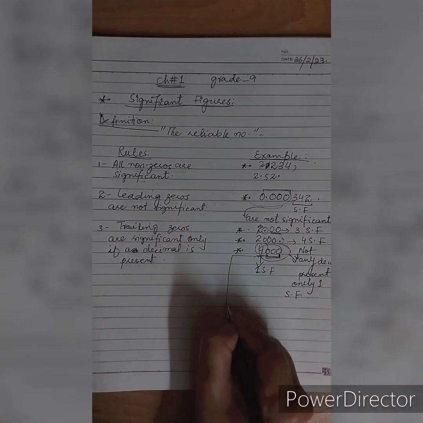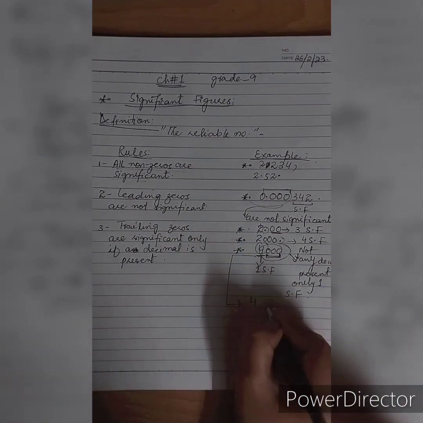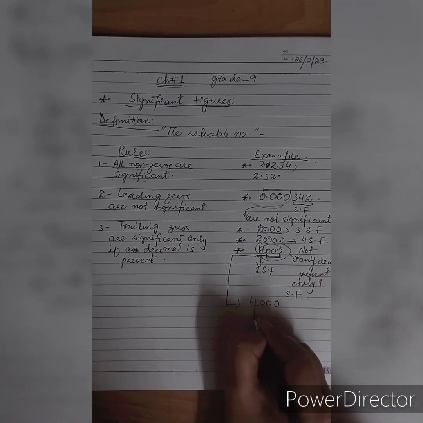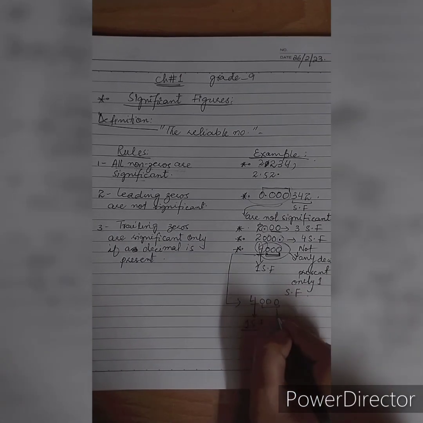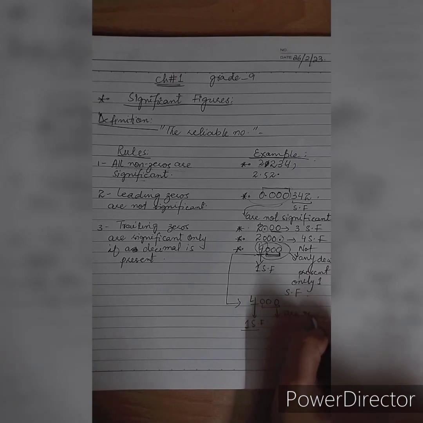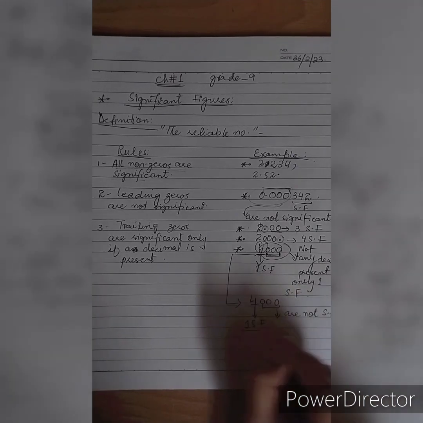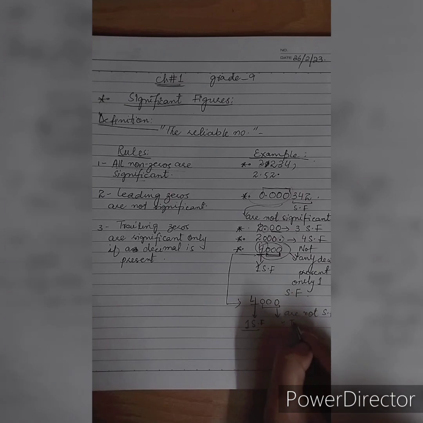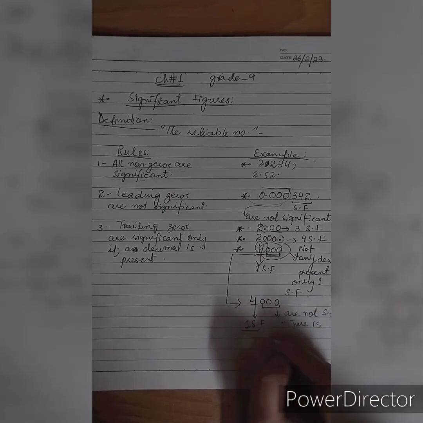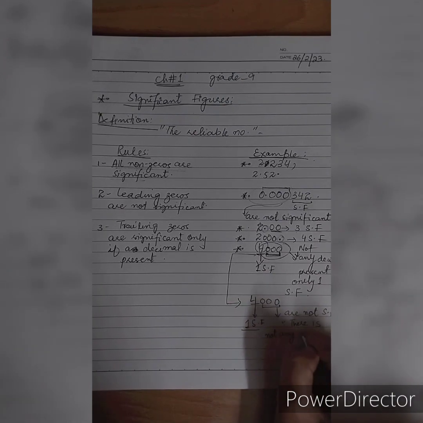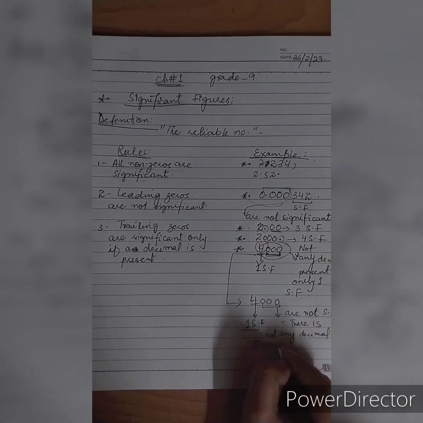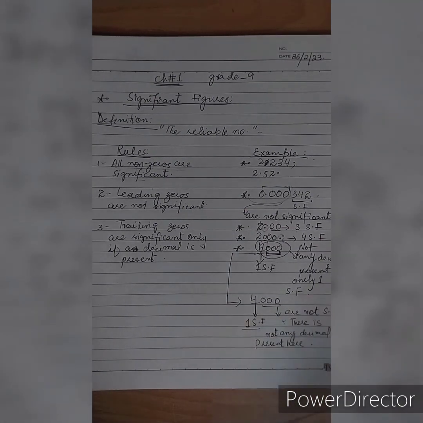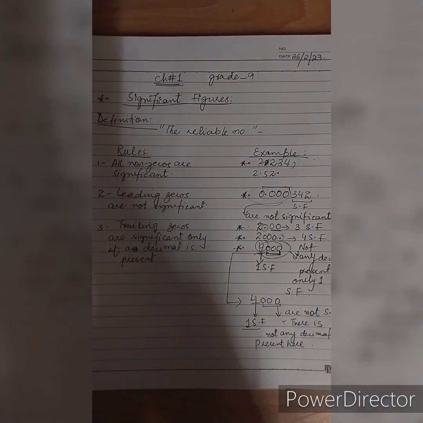Let's just write it neat and clean: 4000. Only one significant figure is present because the trailing zeros are not significant, as there is no decimal present here. I hope this rule is much clear to you all.